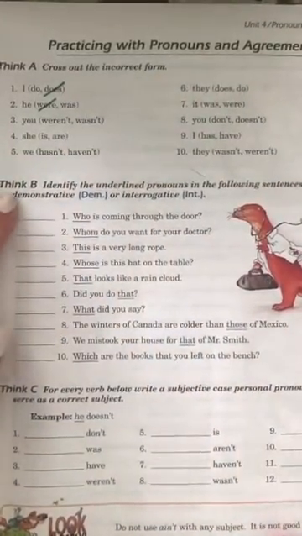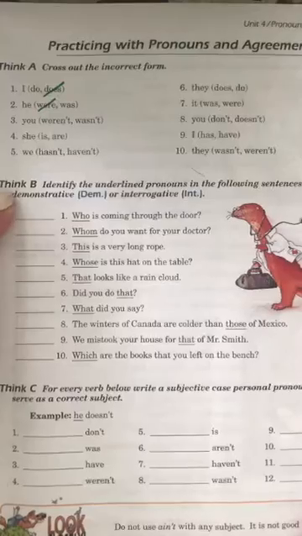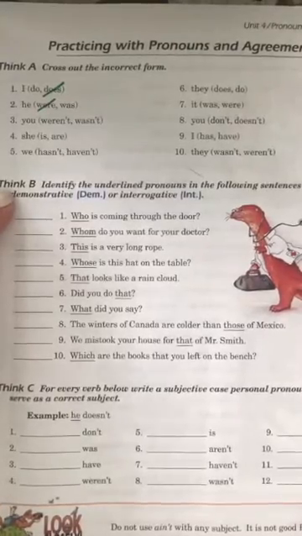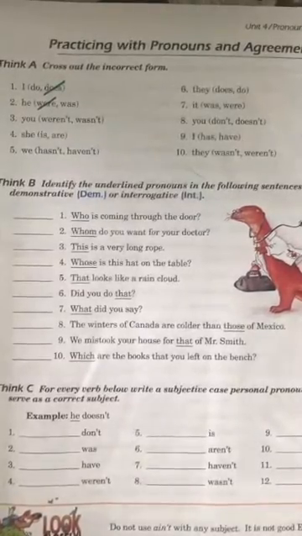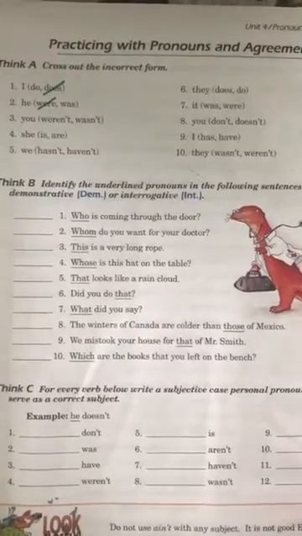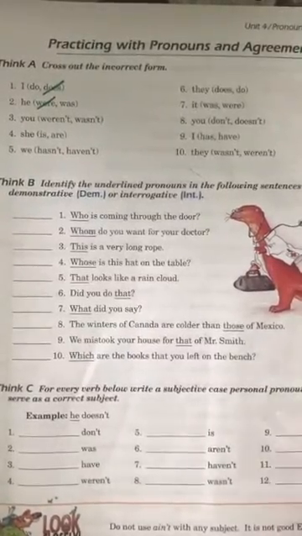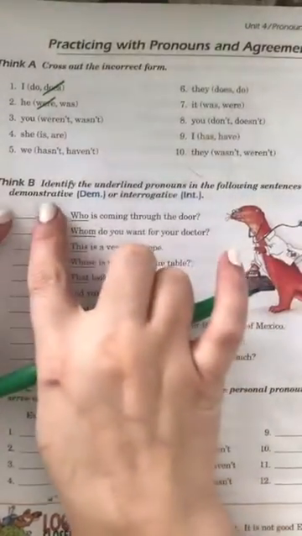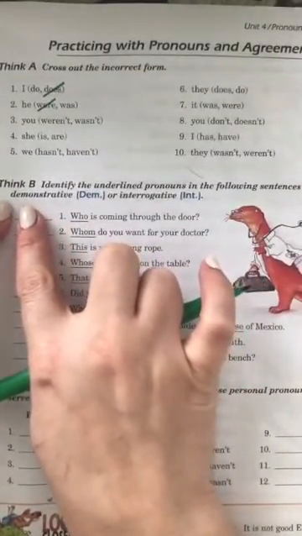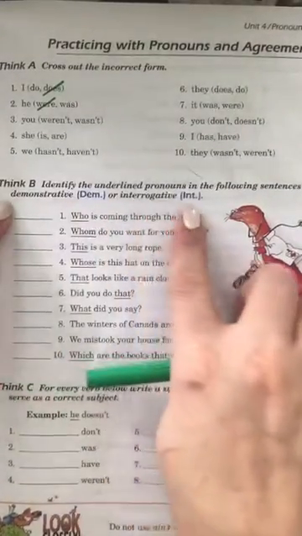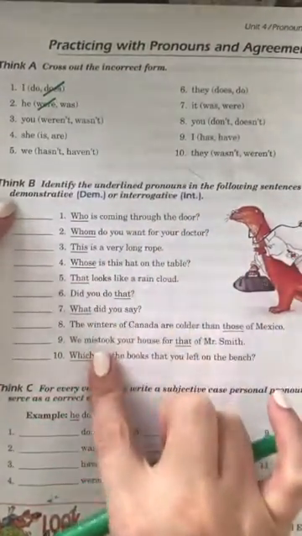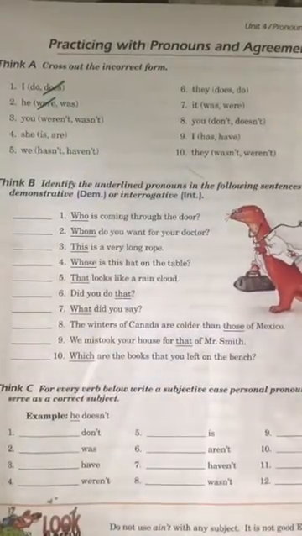Down here for Think B, you're going to identify the underlined pronouns in the following sentences. So you may have to go back to the previous unit to look at your reference papers, but all you're going to do is decide whether the underlined pronoun in the sentence is demonstrative or interrogative. If you don't quite remember how to decide or compare, remember that we did this last week.